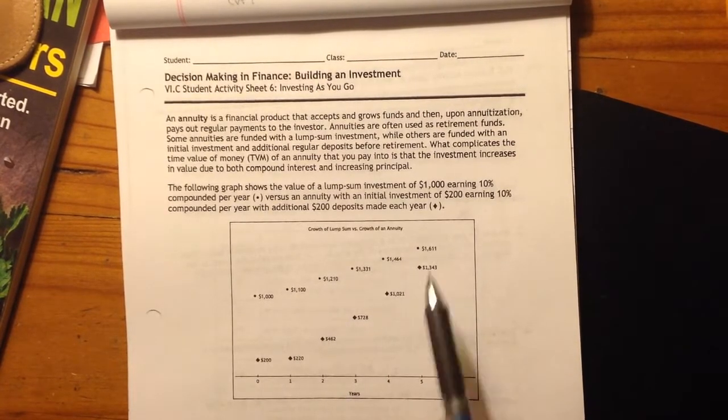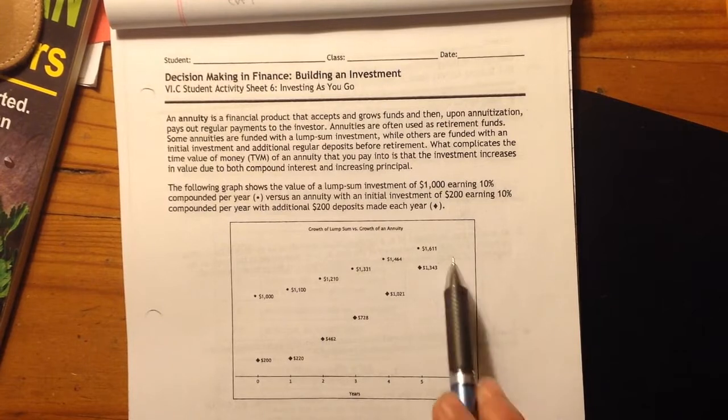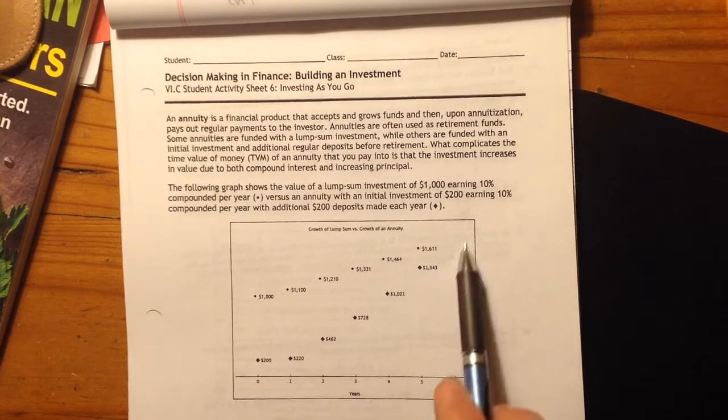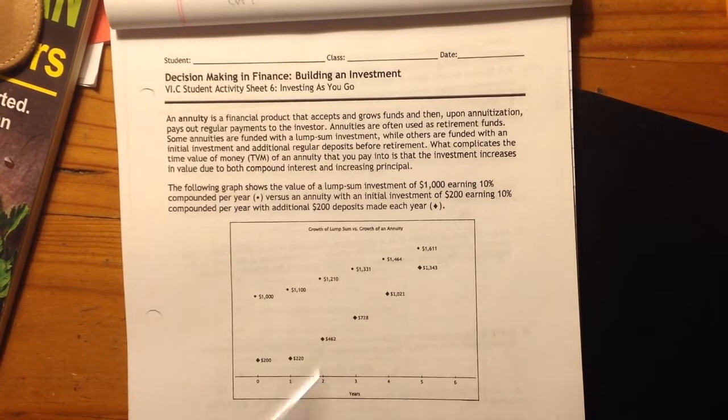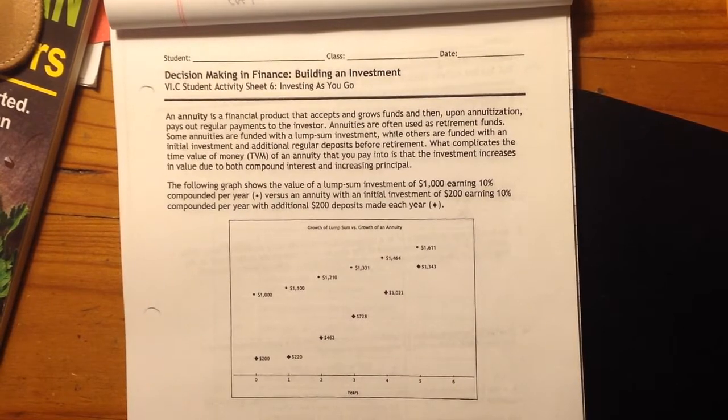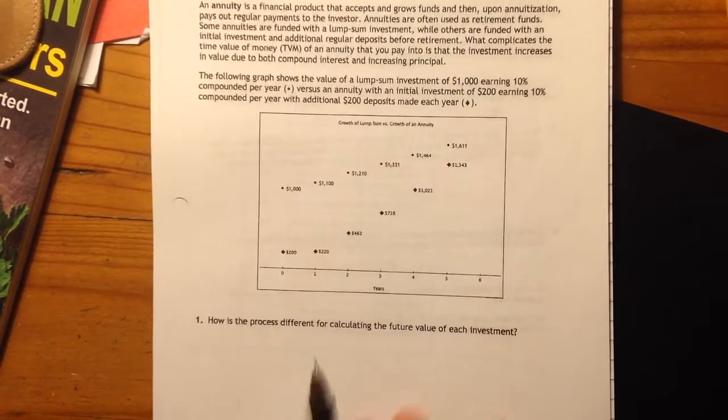So we're losing out on interest, but you can see that if we kept on adding $200 per year, this thing in the next year or two, it's going to pass up. It will pass up this $1,000 that we started with. Okay? So number one at the bottom of the page, how is the process different for calculating the future value of each investment? Well, it's just interest.